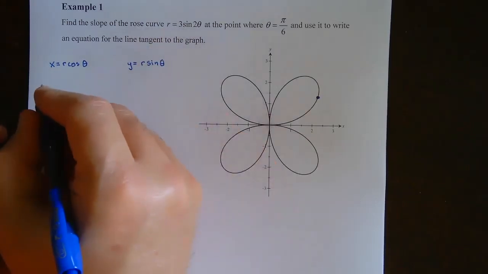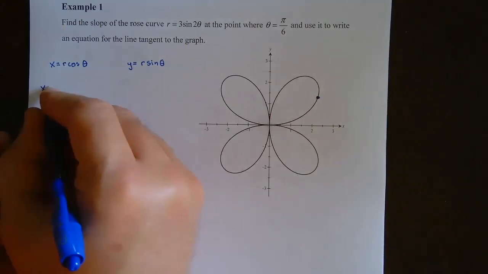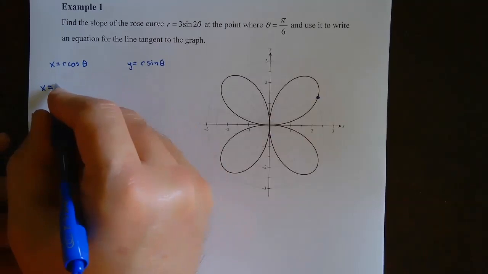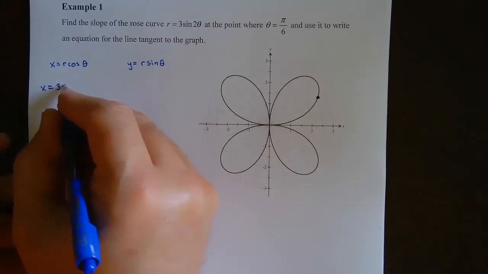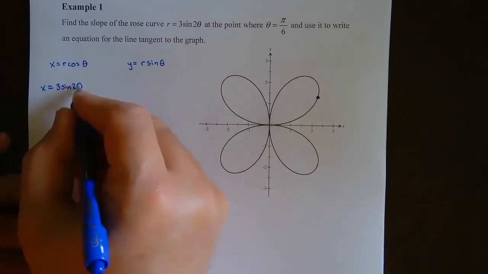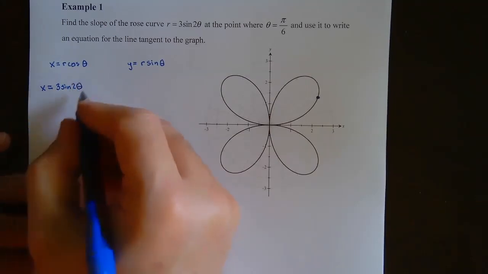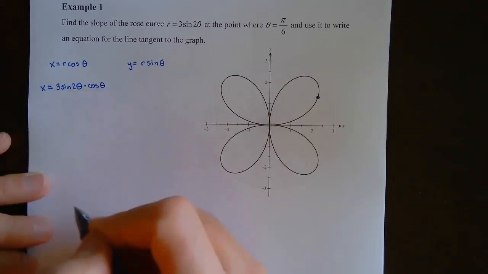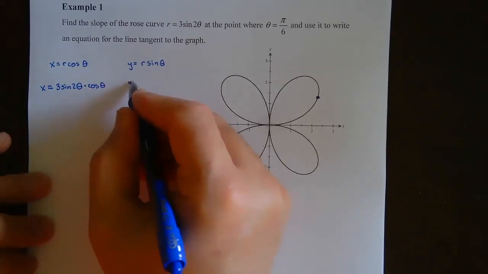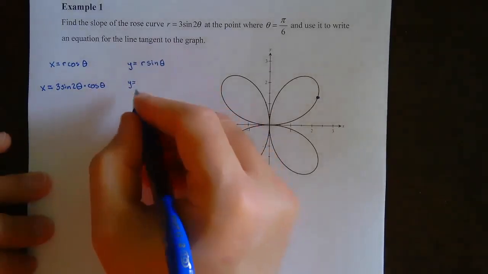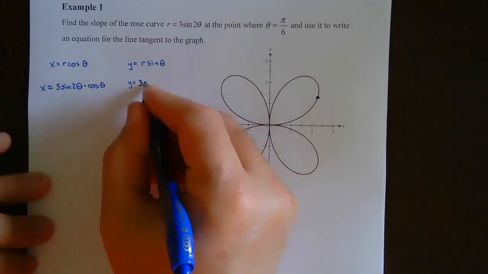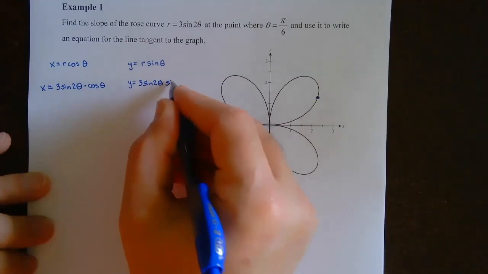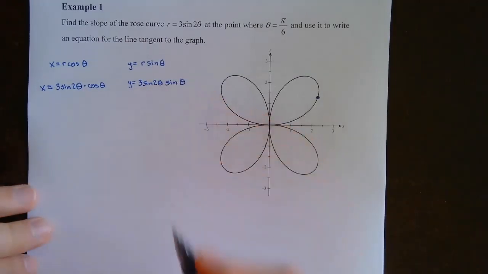So that would mean x is equal to 3 sine 2 theta times cosine theta. And over here, y would equal, instead of r, we replace it with 3 sine 2 theta times sine of theta.